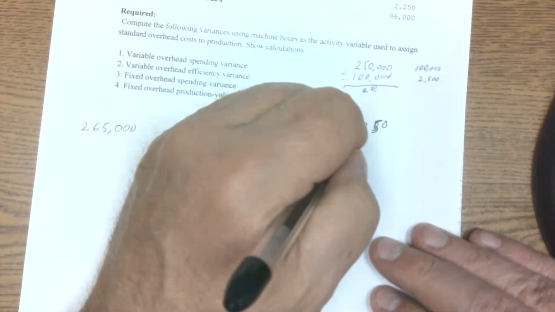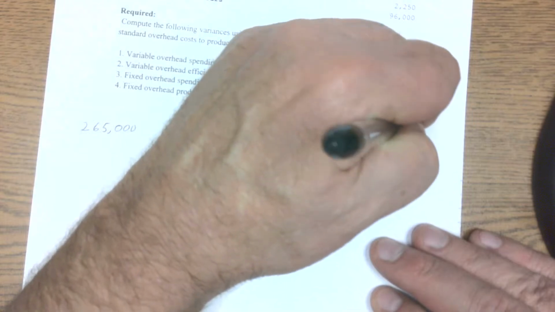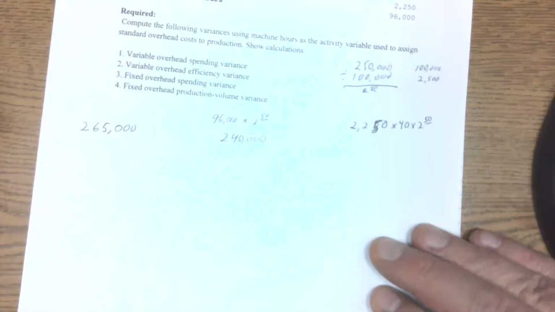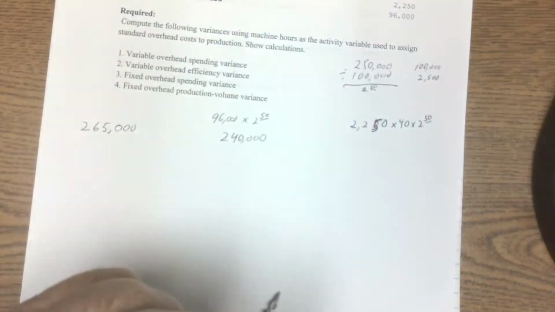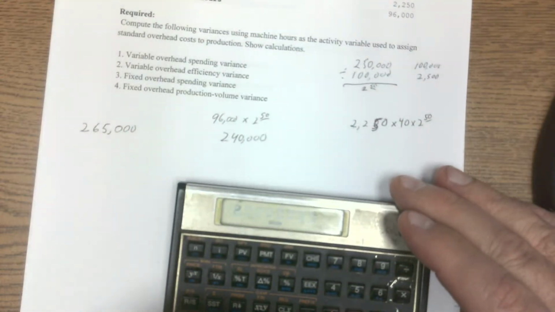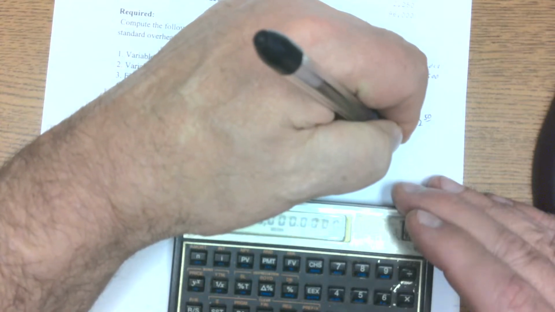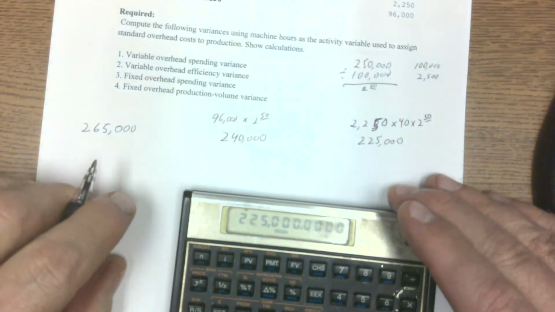So we've got the 2,250 times 40 hours times $2.50 that we calculated here. And this will be 225,000 for that.